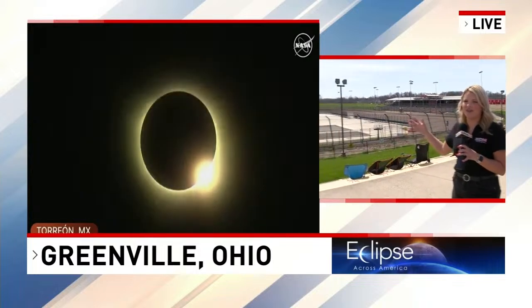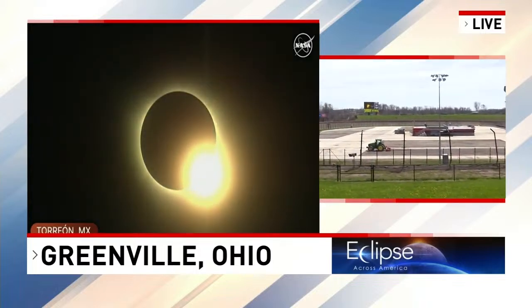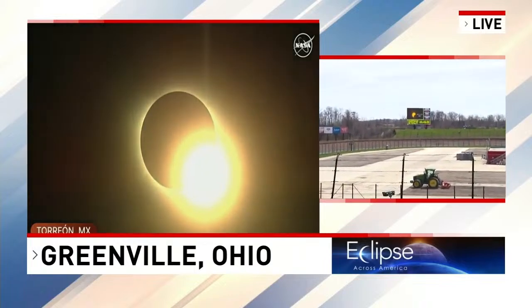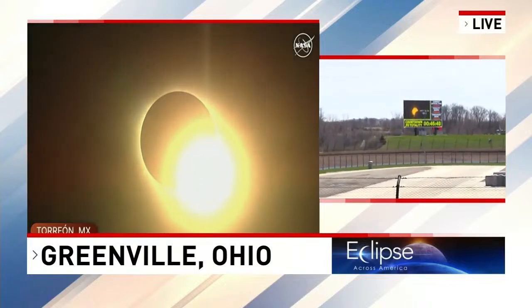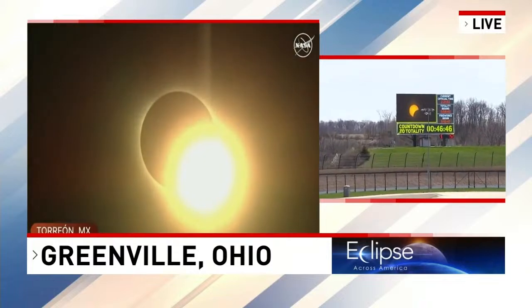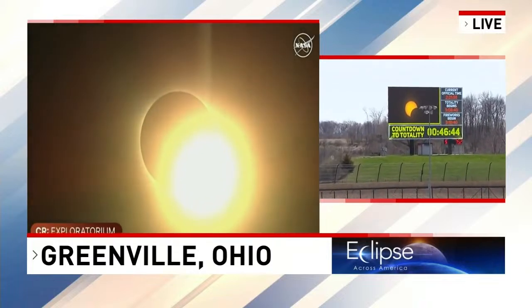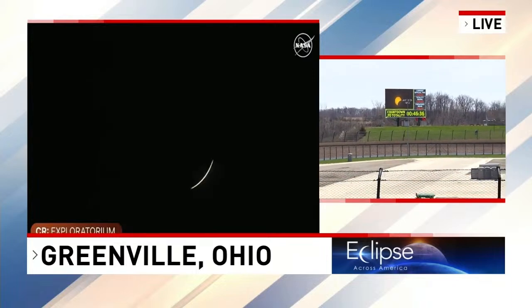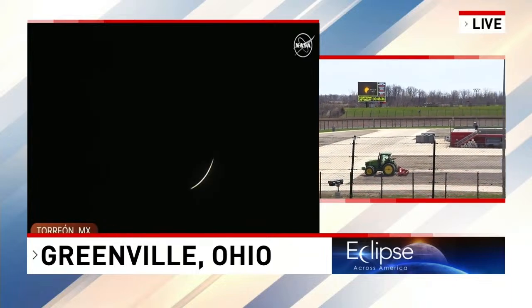We do want to show you, we're here at the Eldora Speedway, which is owned by Tony Stewart, and they have a screen here that is showing that moon passing in front of the sun where we are right now. 46 minutes until we see totality here at the Eldora Speedway. One cool thing that they're doing here is they're going to have fireworks halfway through totality for the people who are here visiting. Hundreds of people here in Darke County at the Eldora Speedway.